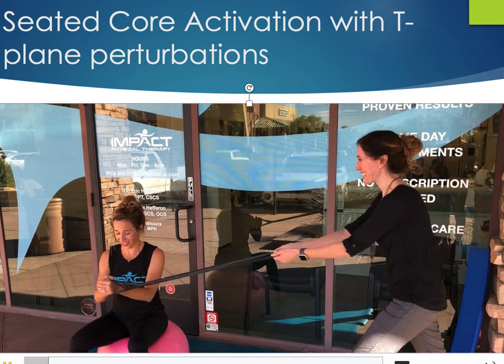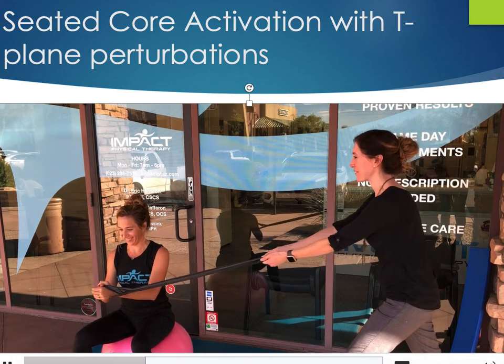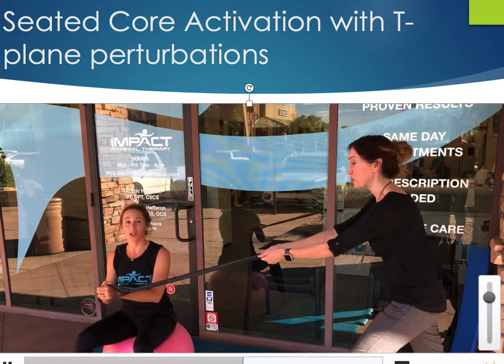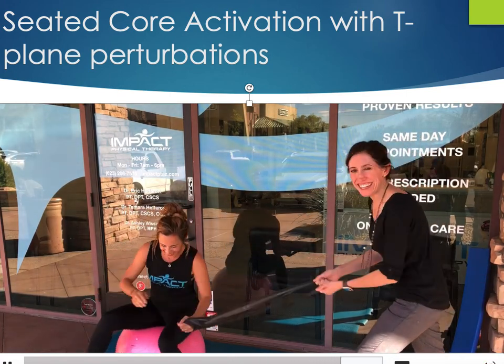Great, so in this position, we're getting core activation in the transverse plane as we try to maintain an isometric hold with neutral spine. Don't laugh until you try it, people. Neutral spine on an uneven surface.